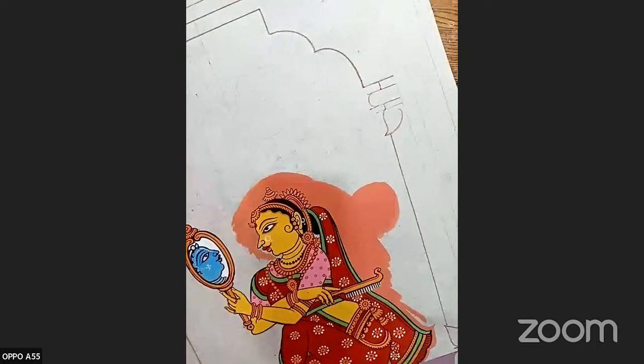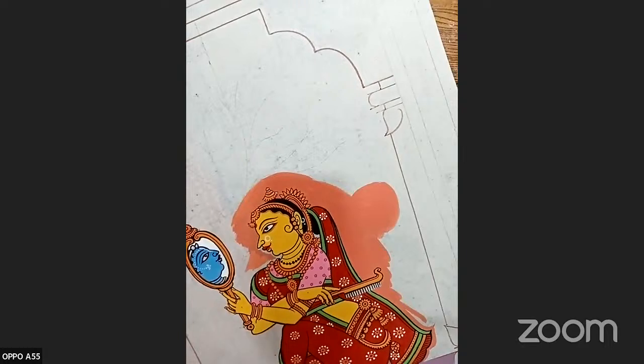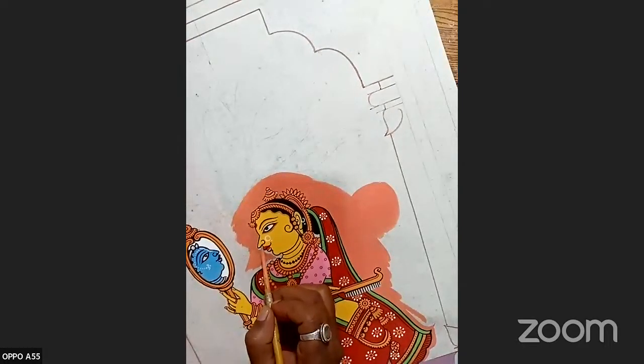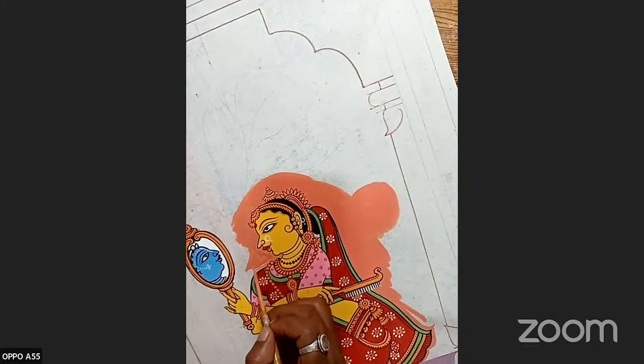Sure. We have also shared a lot of this information in our classroom. If you access that classroom for Pattachitra, which we shared that day, we talk about what Pattachitra is and what its history is. But for everyone who is here listening to us, I will again reiterate what we talked about earlier.